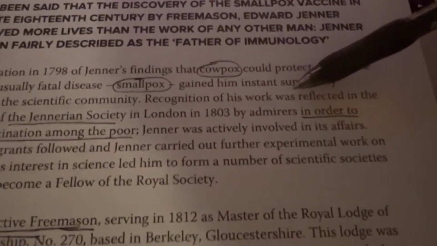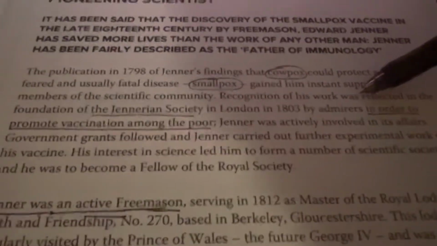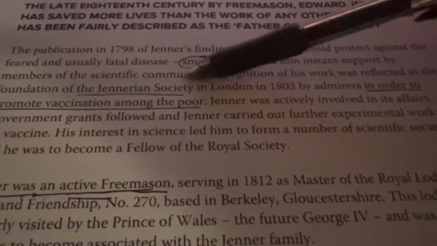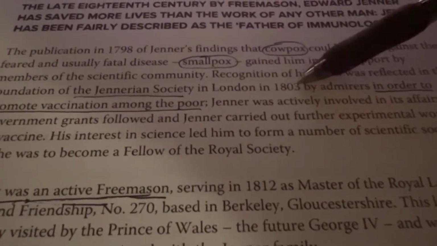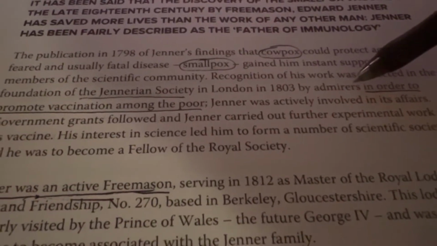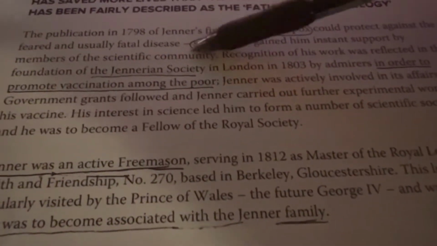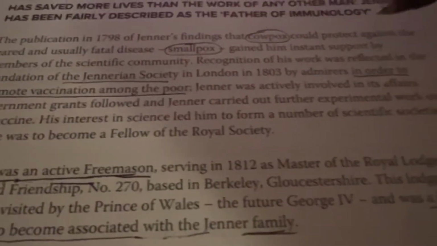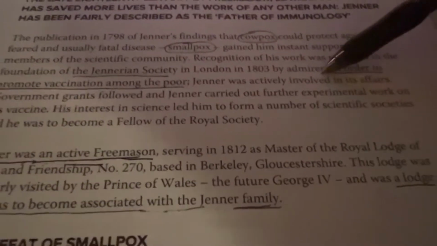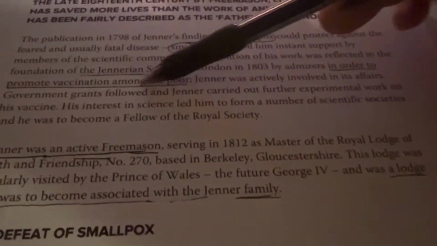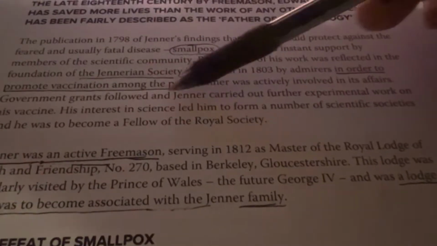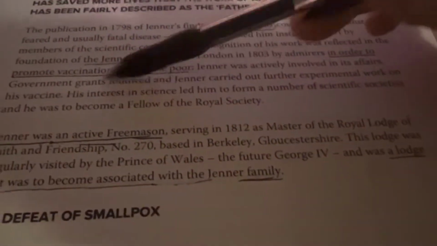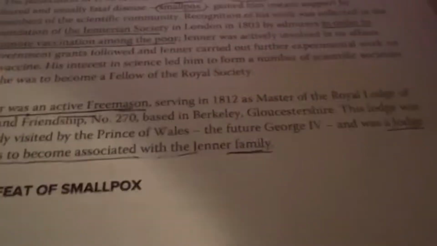And recognition of his work was reflected in the foundation of the Jennerian Society in London in 1803 by admirers in order to promote vaccination among the poor. Jenner was actively involved in its affairs. Government grants followed, and Jenner carried out further experimental work on his vaccines, of course, on the poor.